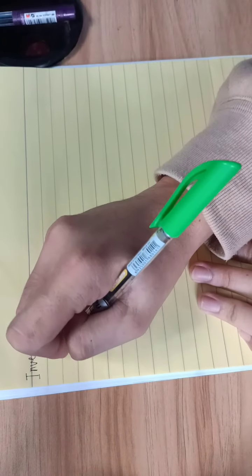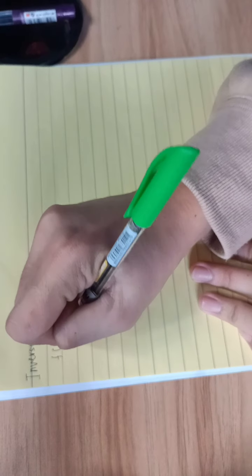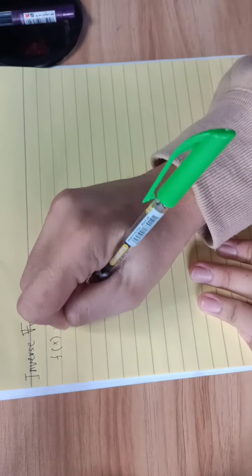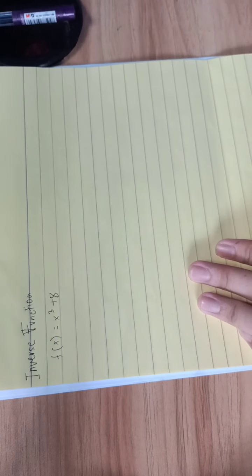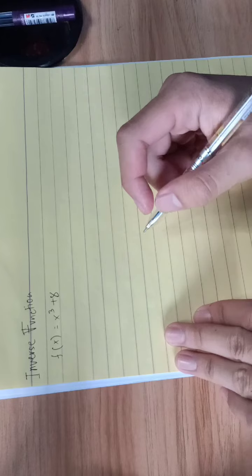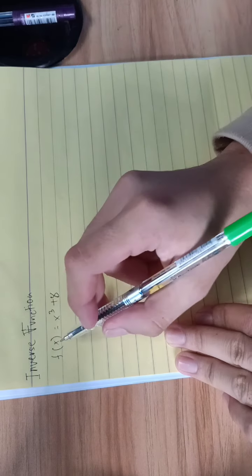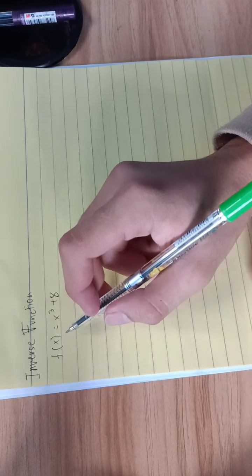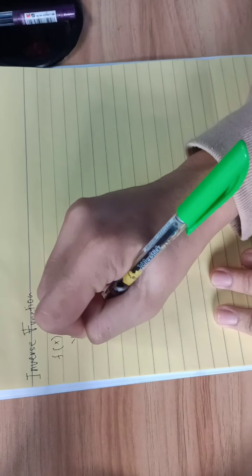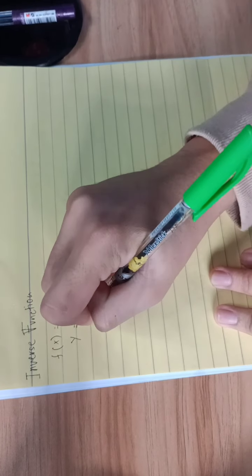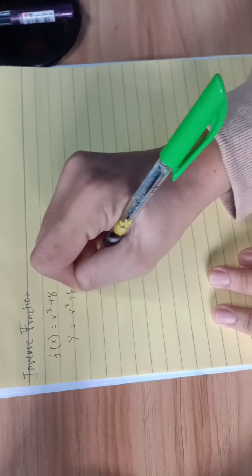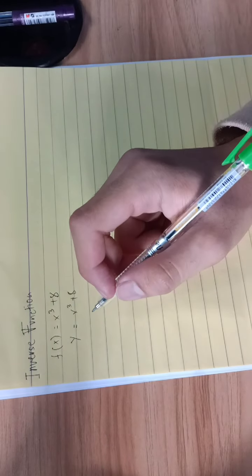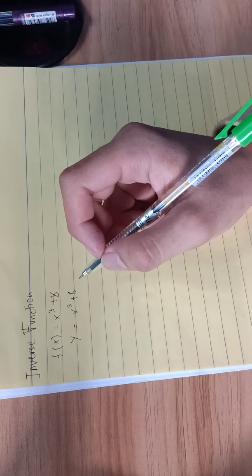For instance, f(x) = x cubed plus 8. We just need to make f(x) equal to y, so y = x cubed + 8.